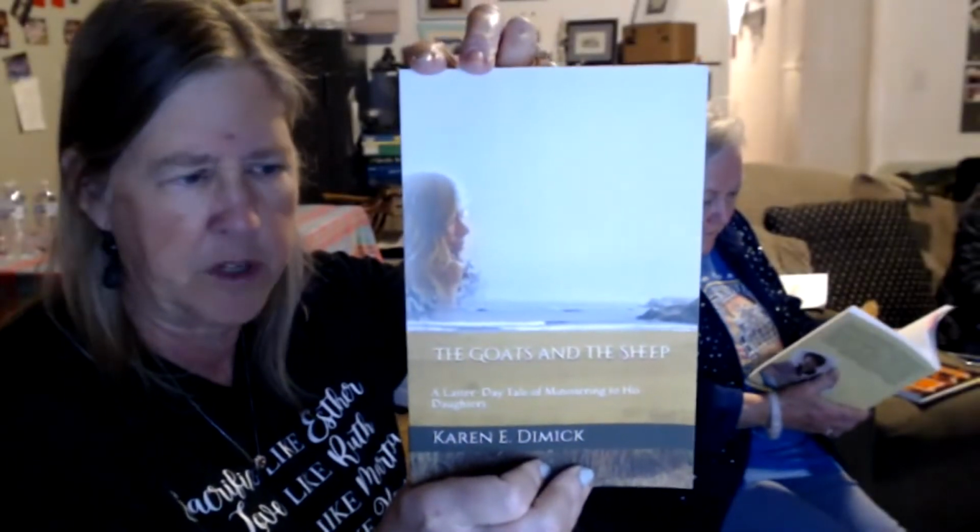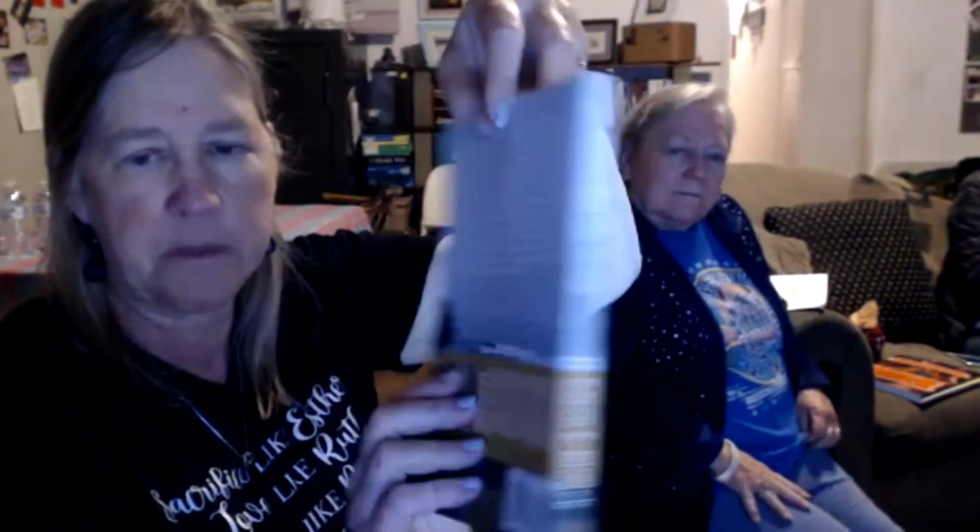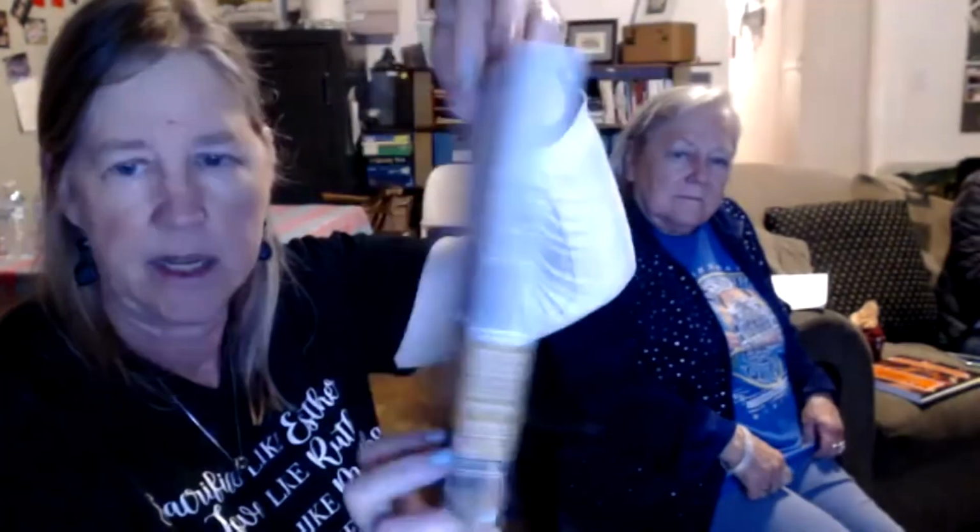After that, I published my novel, The Goats and the Sheep. This was the first version that I did. Now this is done with the cover template. I designed this part and the back part with the girl and the beach, and then I just pasted it into the cover template.